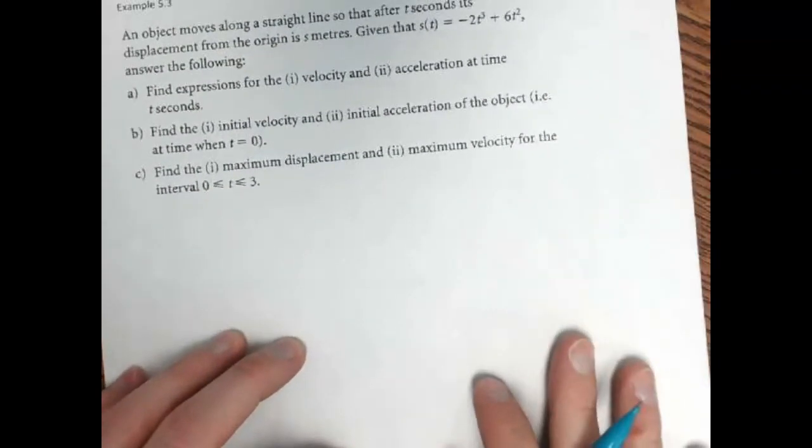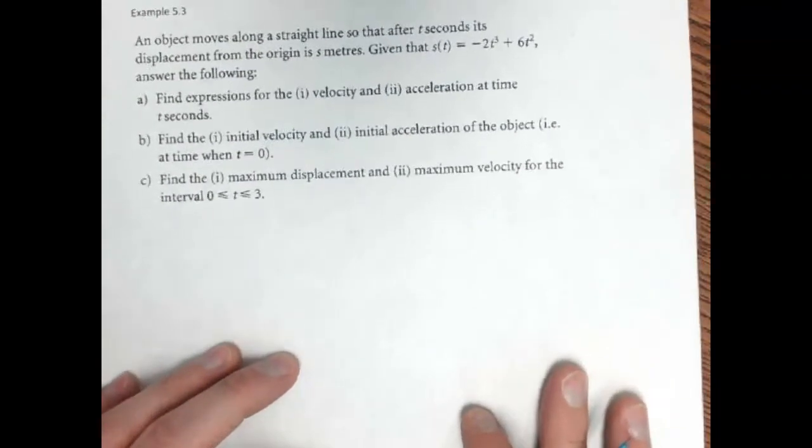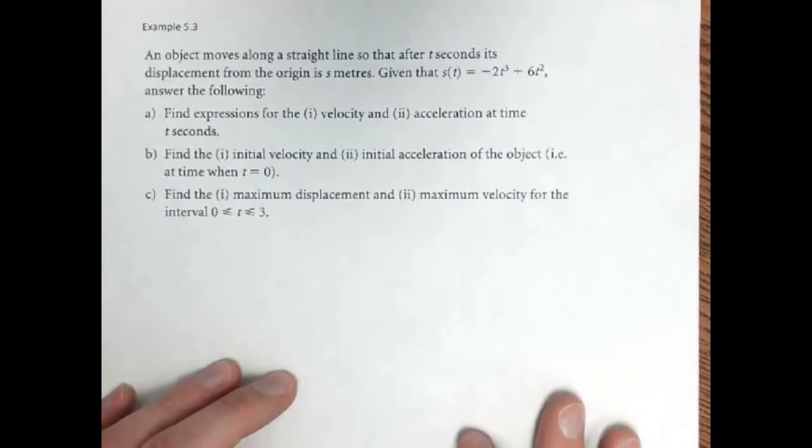Okay, so let's do this. Parts A and B are super quick. I was totally all the way off the screen. I would be surprised, but I've just been really bad with the videos the last 48 hours.